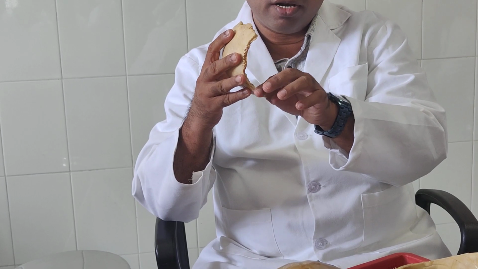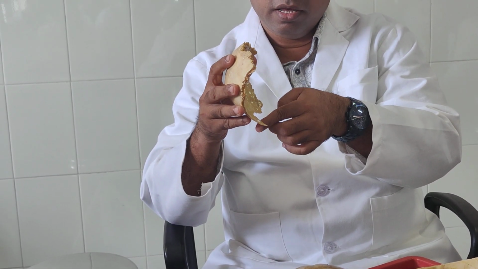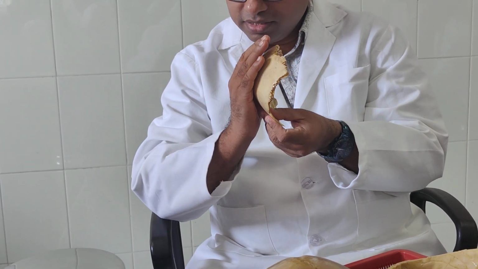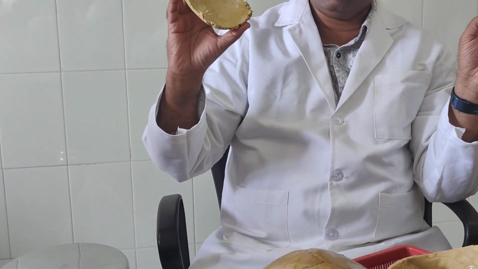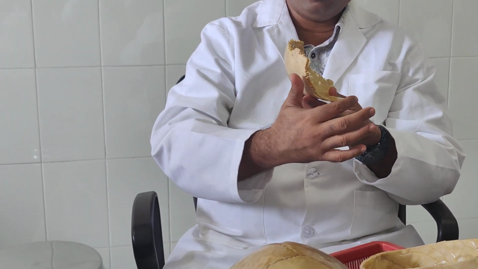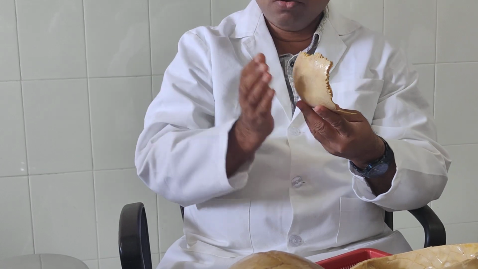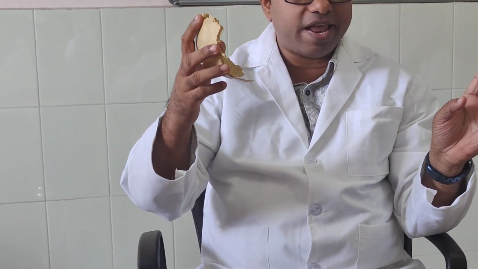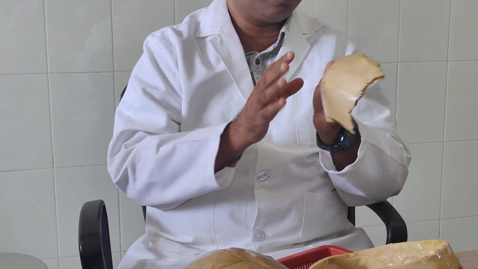An anterior border, superior border, inferior border, and posterior border, an external surface and an internal surface. So this bone is easy because it has 4 angles, 4 borders, and 2 surfaces. So this bone is very simple. This is a flat bone, so ossification is membranous. Clear?